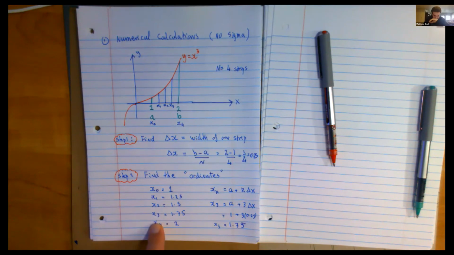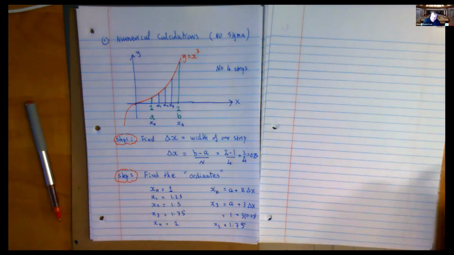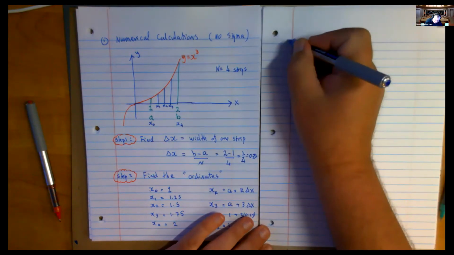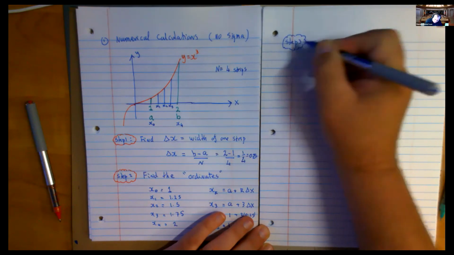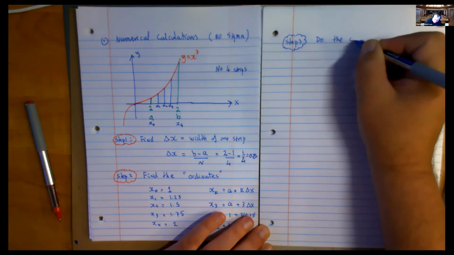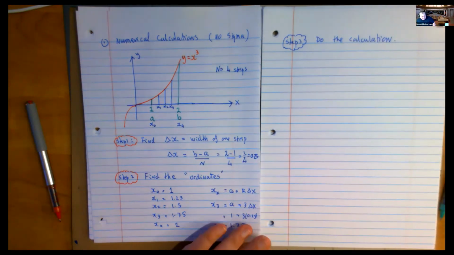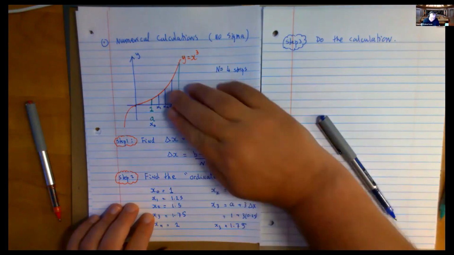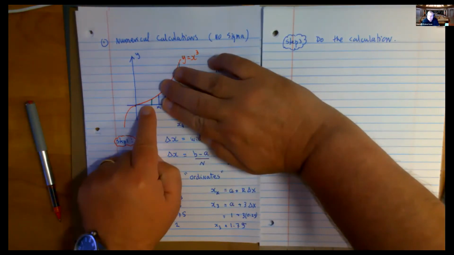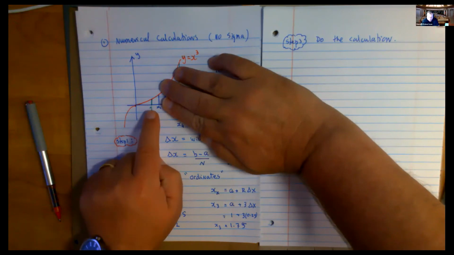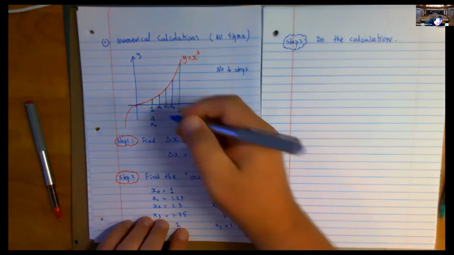Where do these come from? Now, step 3. Do the calculation. Now, if I am going to do a left 4 or a right 4, the calculations will be slightly different from each other, because in the left 4, every time you choose a strip, you choose the left-hand side to get the height. That's the left 4, right? So in this case, I could probably draw it in this picture.